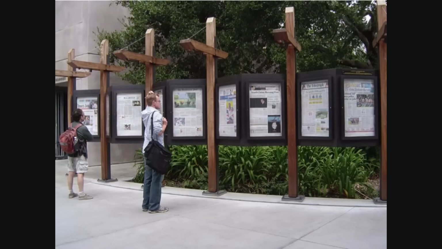shows newspapers from six or seven different countries, the front pages of those newspapers, the news of the day. And you can walk along that and look at, well, what are the people in Saudi Arabia today saying about Stephen Harper and his visit to the Middle East?